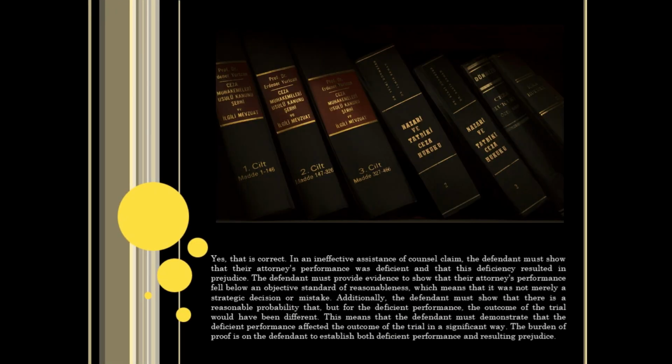Yes, that is correct. In an ineffective assistance of counsel claim, the defendant must show that their attorney's performance was deficient and that this deficiency resulted in prejudice. The defendant must provide evidence to show that their attorney's performance fell below an objective standard of reasonableness, which means that it was not merely a strategic decision or mistake.